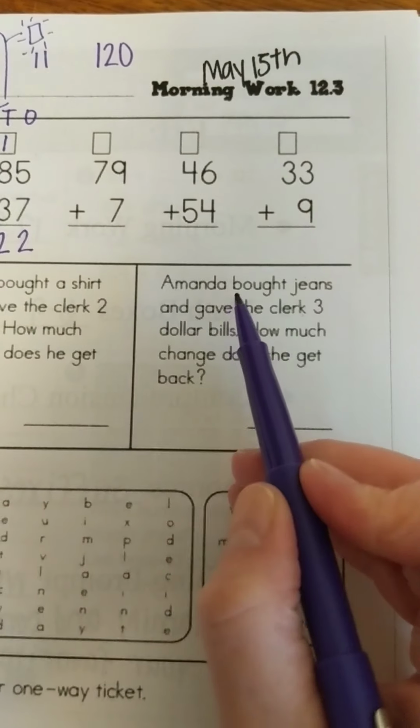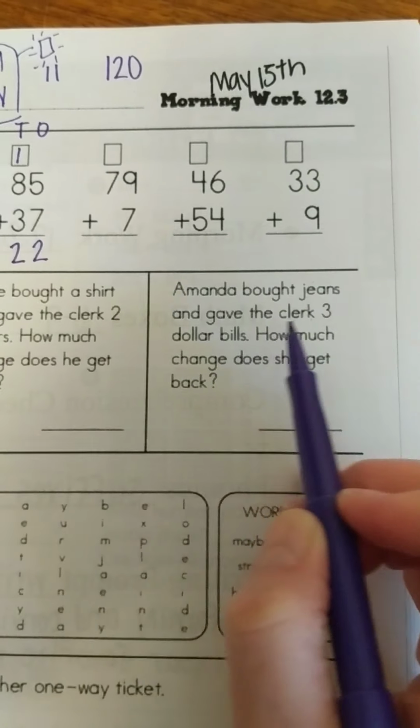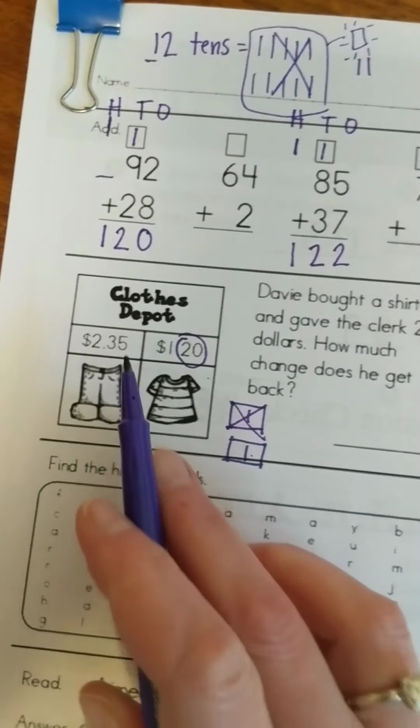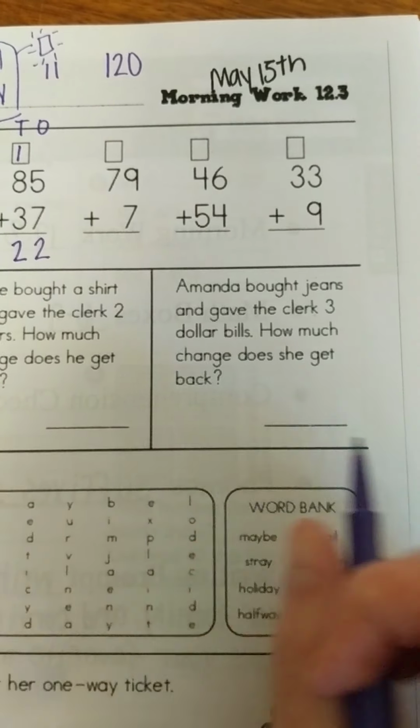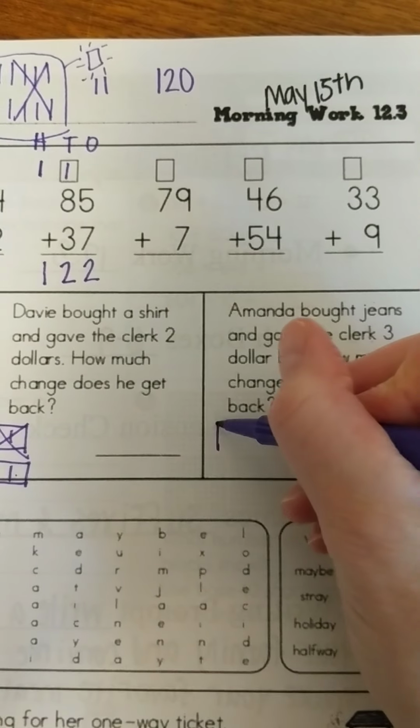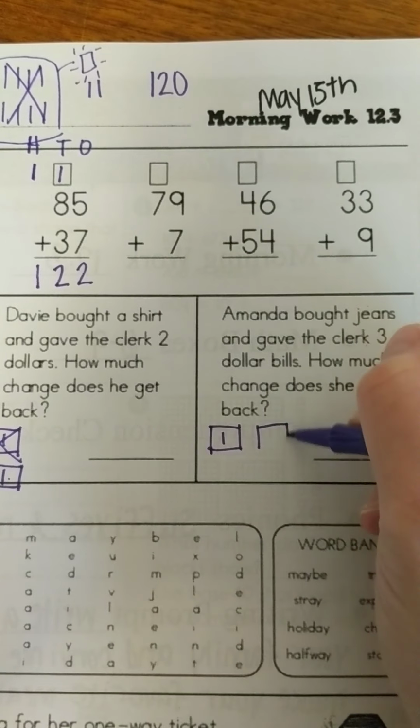and try to give that one a try. Amanda bought jeans and gave the clerk $3 bills. If we look over here, the jeans cost $2.35. How much change does she get back? Well, she paid with $3 bills.